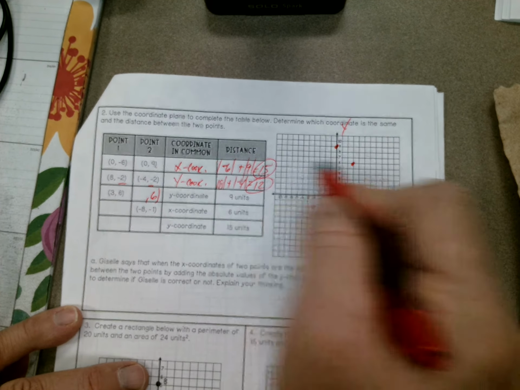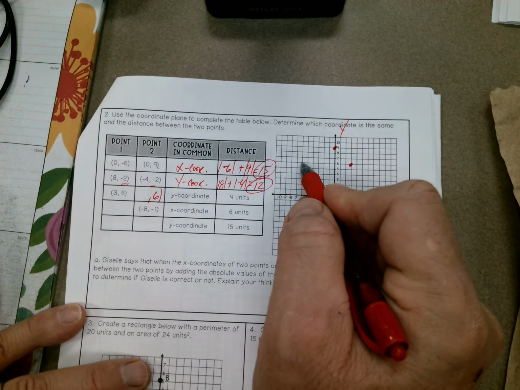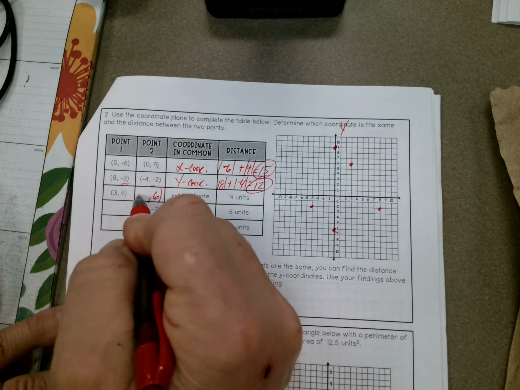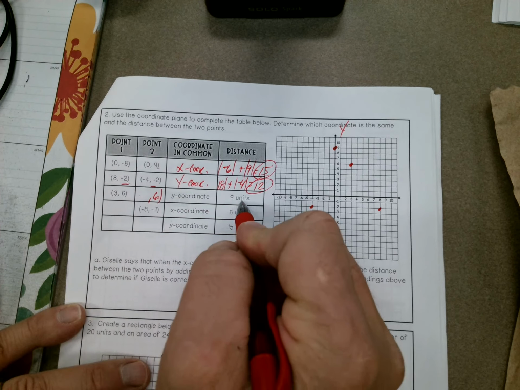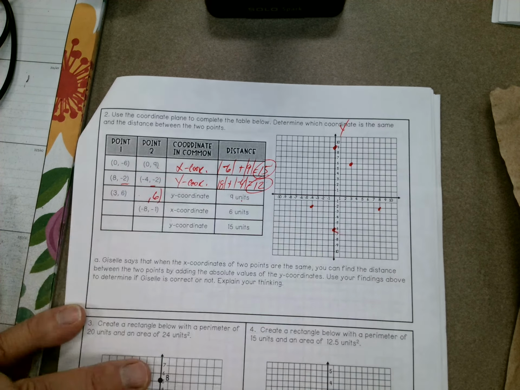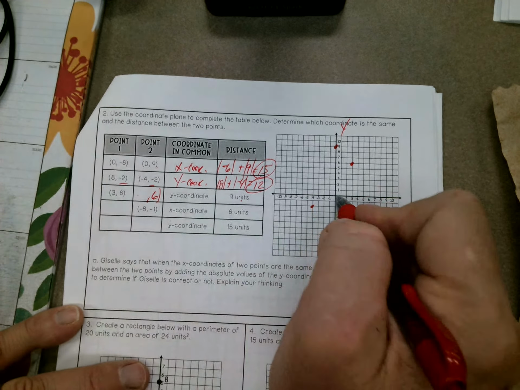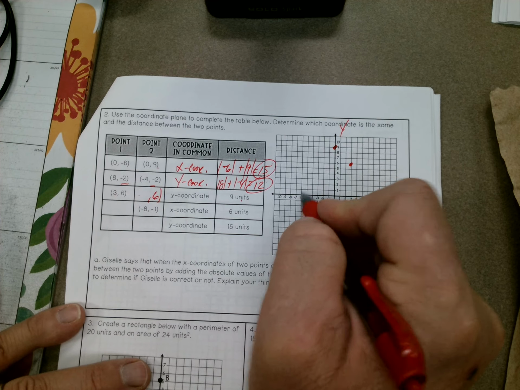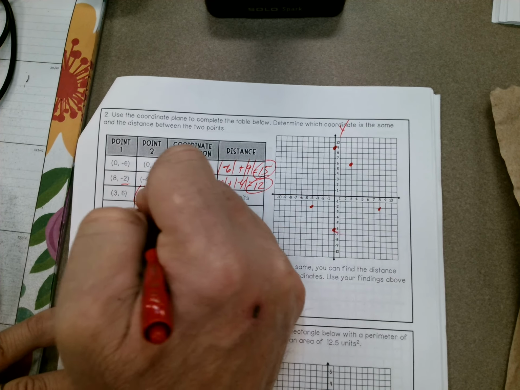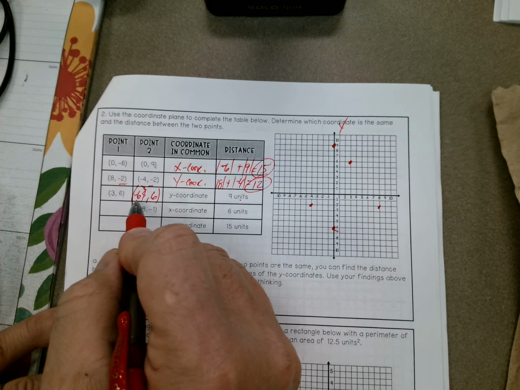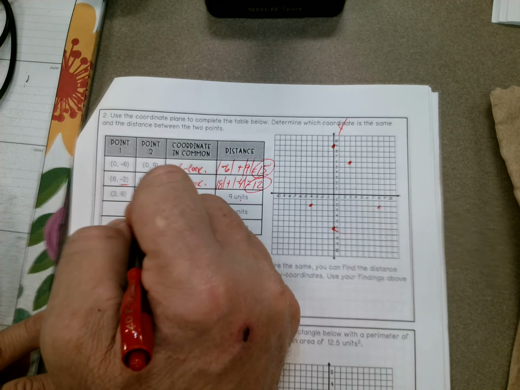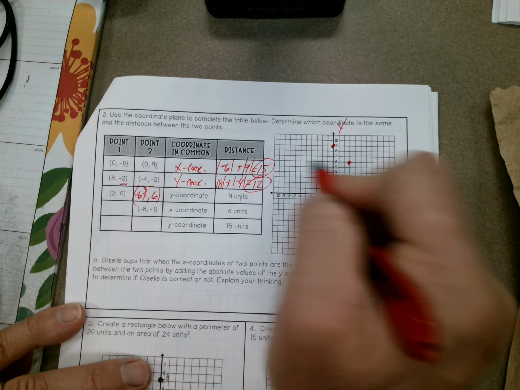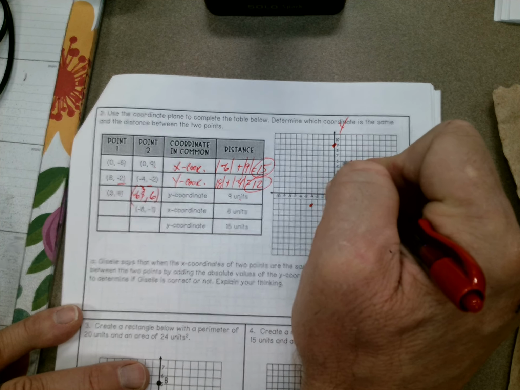Now, what I'm asking myself is what number plus 3 is 9? When I look at this, it's going to be -6. So the absolute value of -6 plus the absolute value of 3 is 9. You could count this way too, and if you did, they're 9 units away, right?